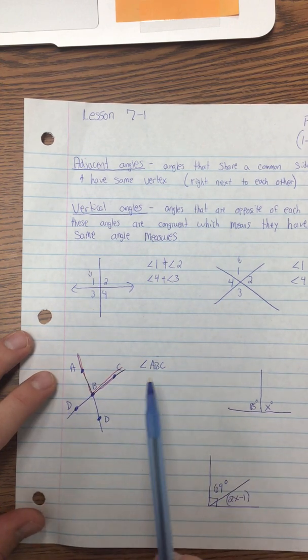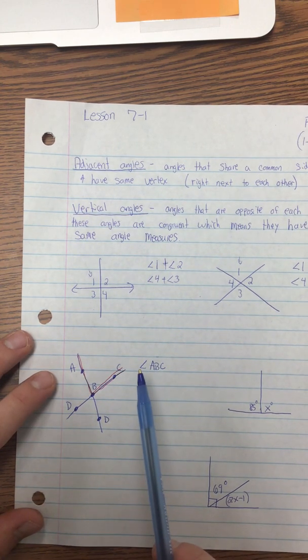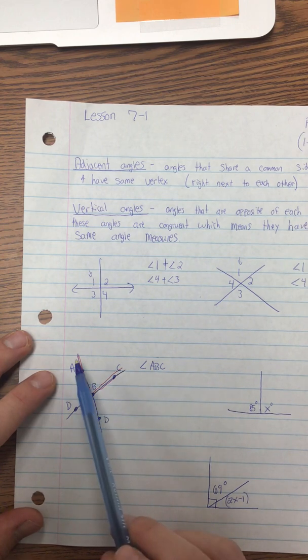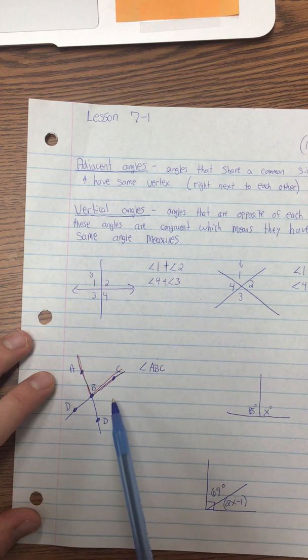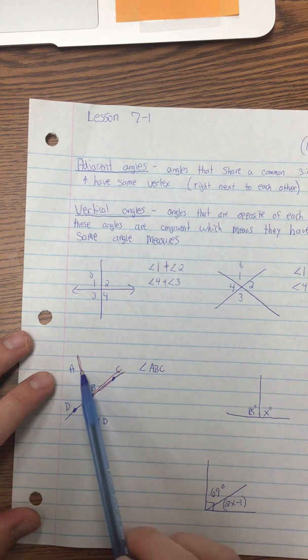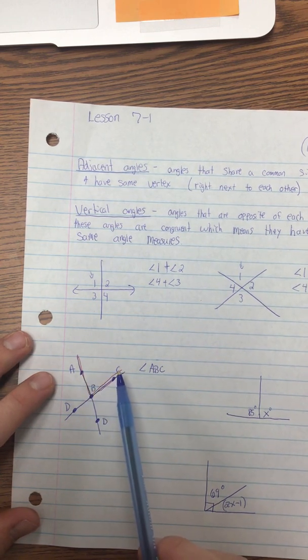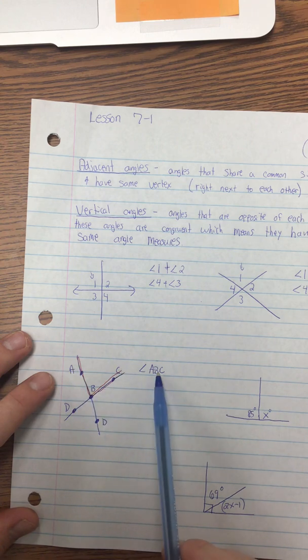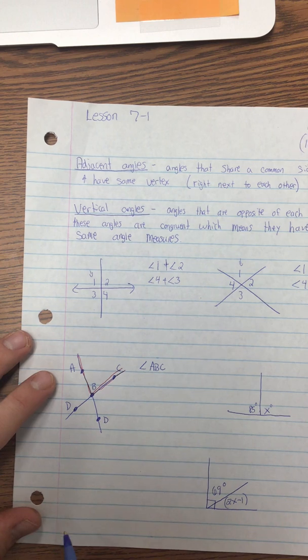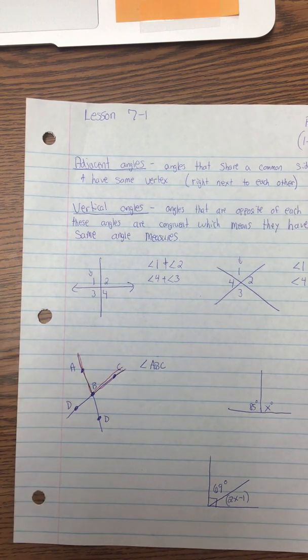So I know anybody that I could tell, hey, angle ABC, they know I'm talking about that angle right there, because those are the 3 letters that make up that angle. I could also say angle CBA. The only thing that I need to make sure that I do when naming this angle is that B is that middle letter, okay?